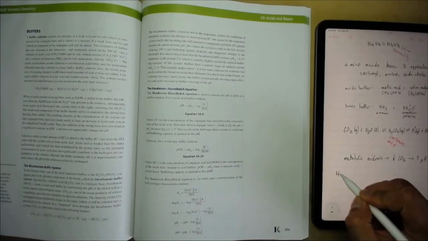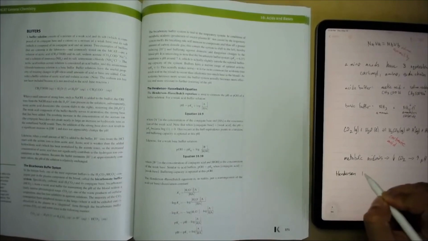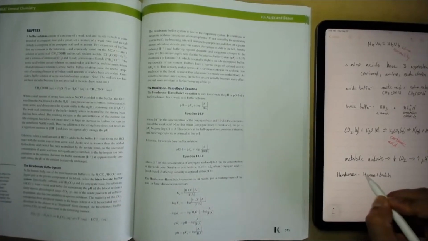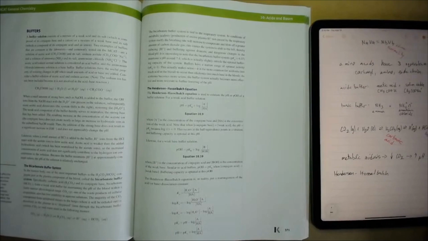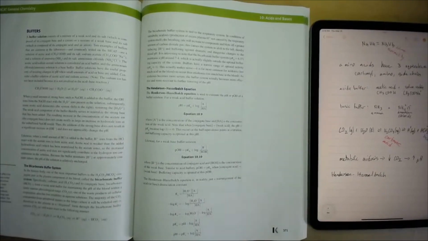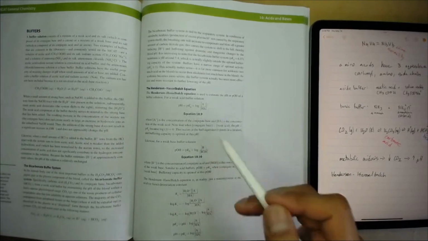The Henderson-Hasselbalch equation. A Henderson-Hasselbalch equation is used to estimate the pH or pOH of a buffer solution. For a weak acid buffer solution, pH equals pKa plus log of the conjugate base divided by the conjugate acid. I guess it's conjugate base over acid.